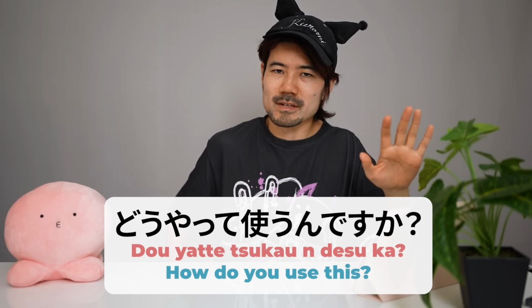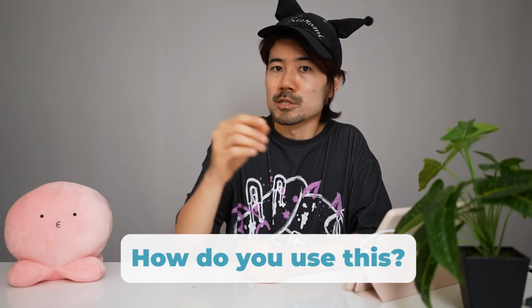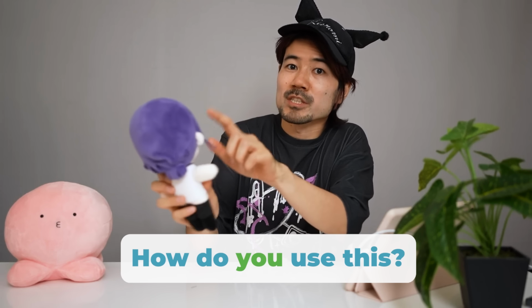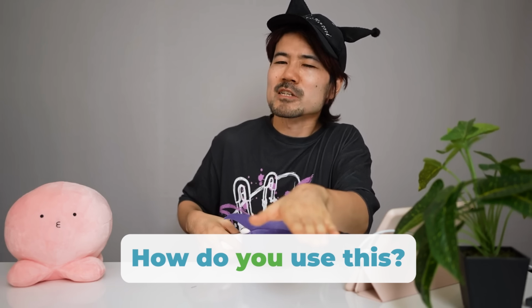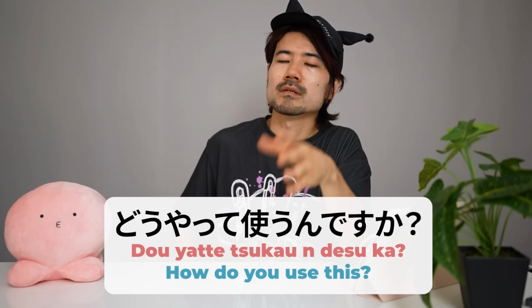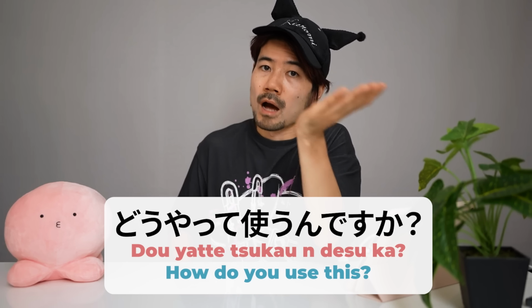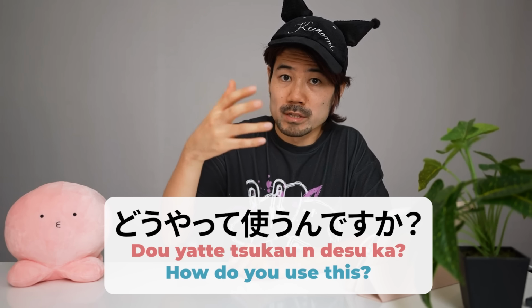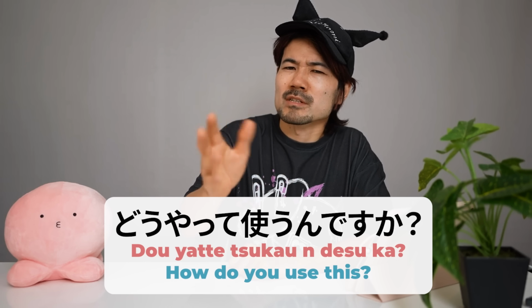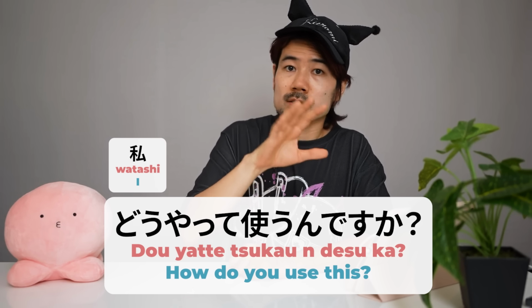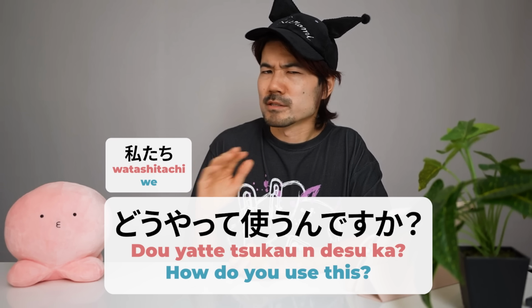And that works perfectly. But here's an interesting thing here. In the English version, how do you use this? You're using you as kind of like a general people. You're not really talking about a specific person. And this is a very English way of phrasing this. We don't do this in Japanese. In fact, with this sentence, どうやって使うんですか? How do you use this? There's no hidden pronouns. Even if you try hard to use a pronoun here in Japanese, there's nothing you can do without sounding weird. あなた, you, doesn't fit. 私, I, doesn't fit. And 私たち, we, doesn't fit either.